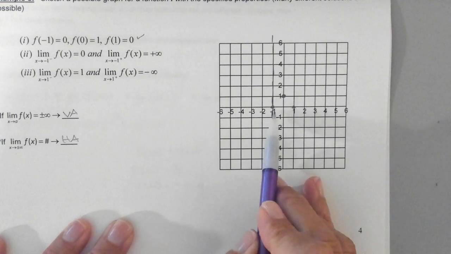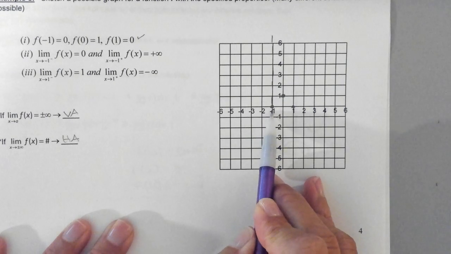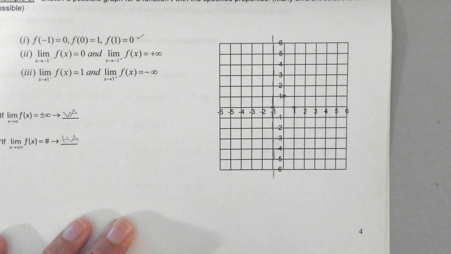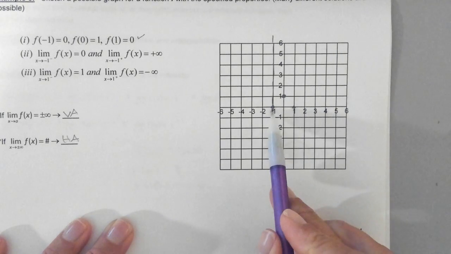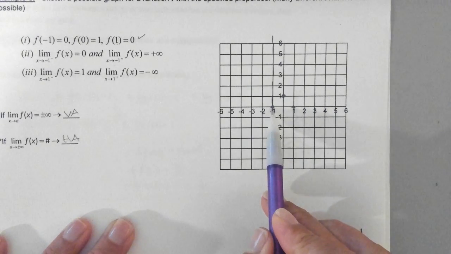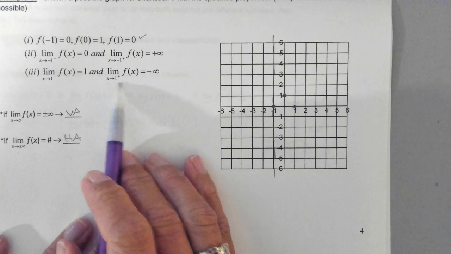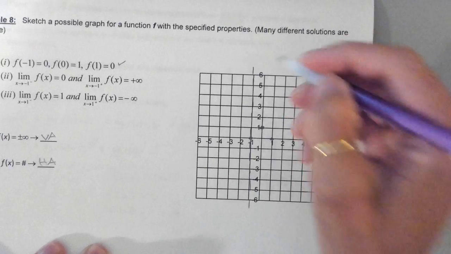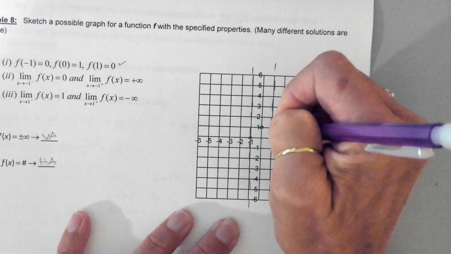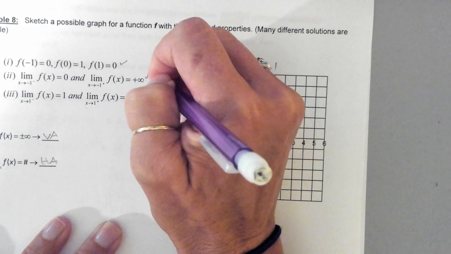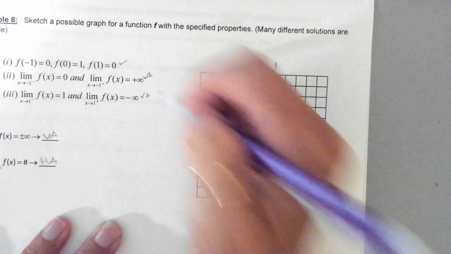Yes, it is. Typically, those points will fall on the x-axis, but it doesn't always happen. In this case, on the x-axis. Then here it says the limit as x approaches +1 from the right is negative infinity. That means at +1, I also have a vertical asymptote. So I put the asymptotes on here: vertical asymptote, vertical asymptote.